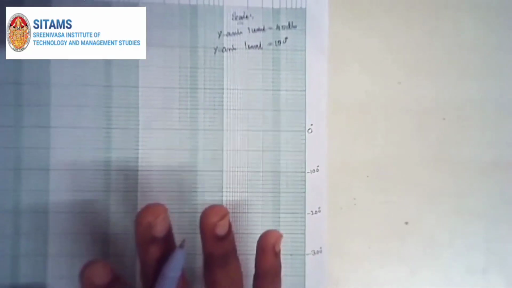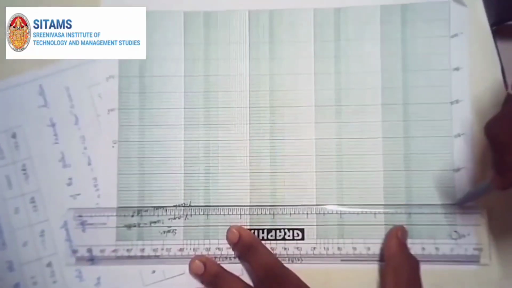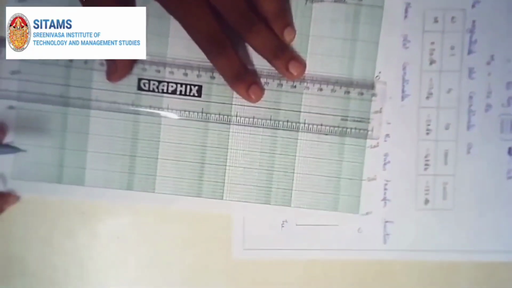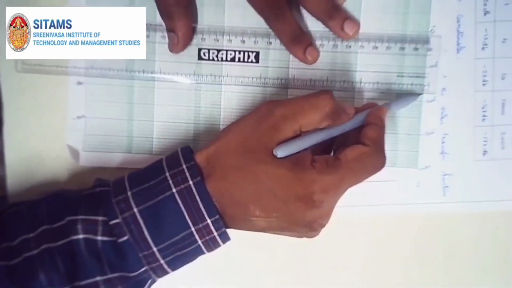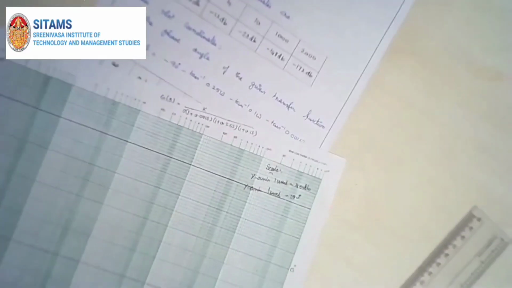So this is the first foremost job when you start sketching your Bode magnitude plot and Bode phase plot. Then let me show you the reference lines for Bode magnitude plot. The reference line for Bode magnitude plot is the 0 dB line. So first I have to draw the 0 dB line. So that one is drawn. Then the reference line for phase plot is the minus 180 degree line, and the minus 180 degree line will come over here. So I have drawn the reference line for Bode magnitude plot and Bode phase plot.